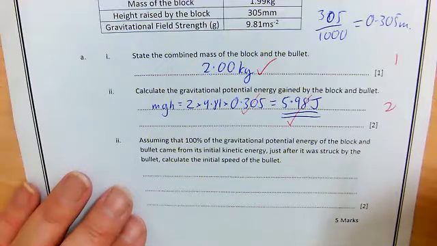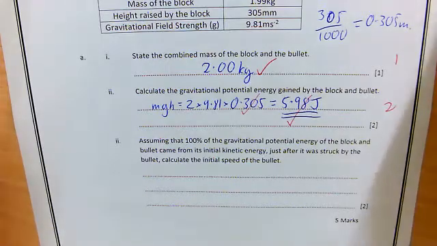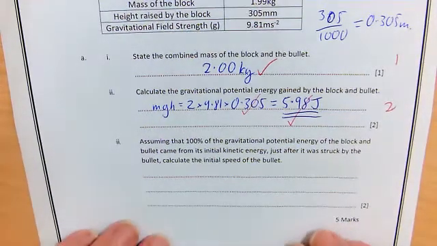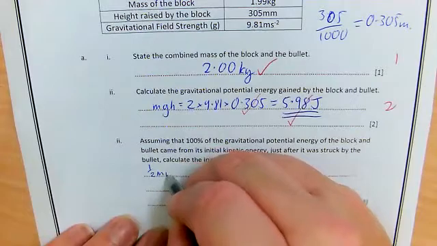Now, got to be careful here, because you've got to actually do a bit of a long calculation. This is a tough 2 marks. So first of all, we know that the kinetic energy would be a half mv squared.